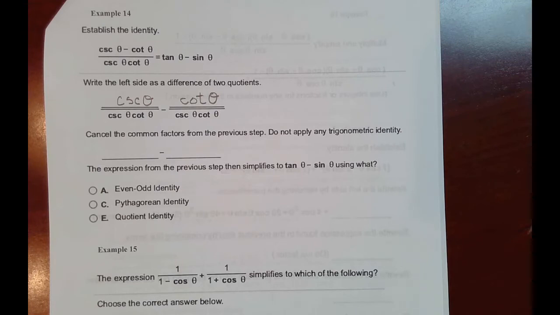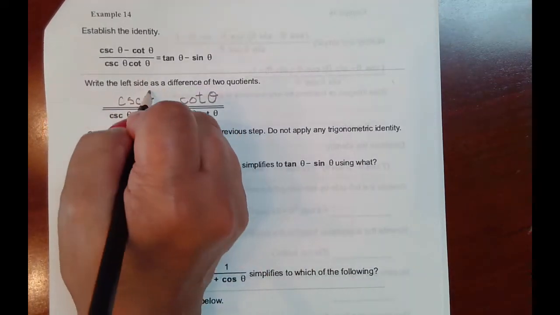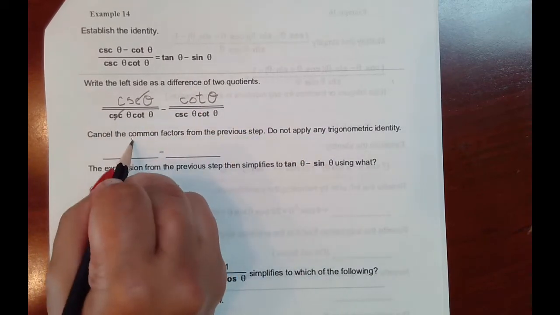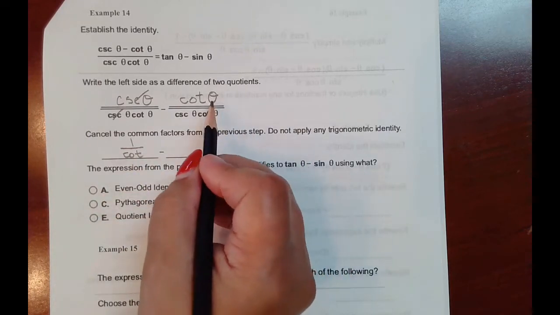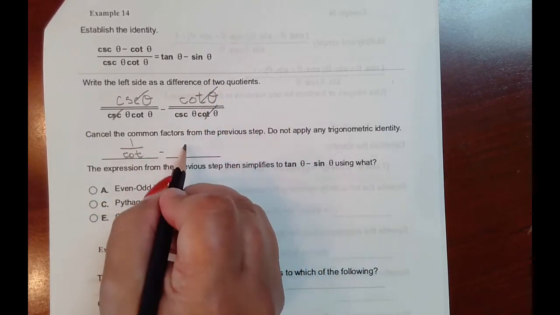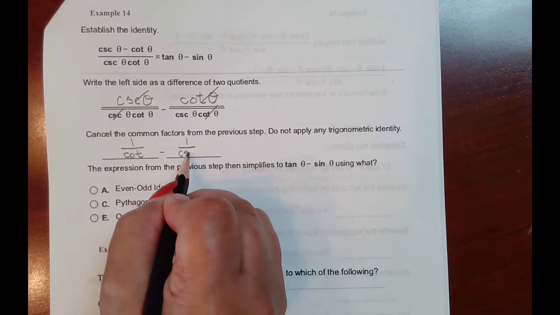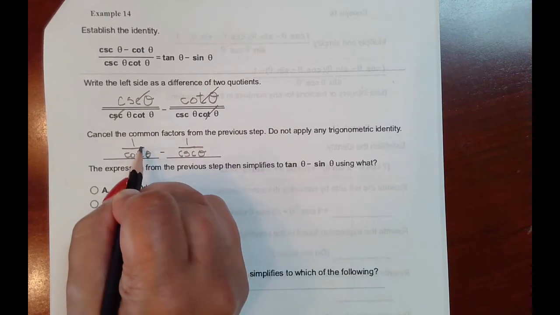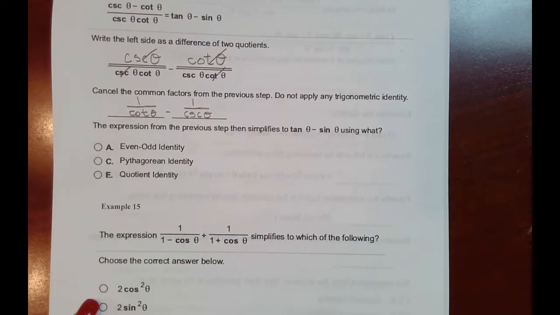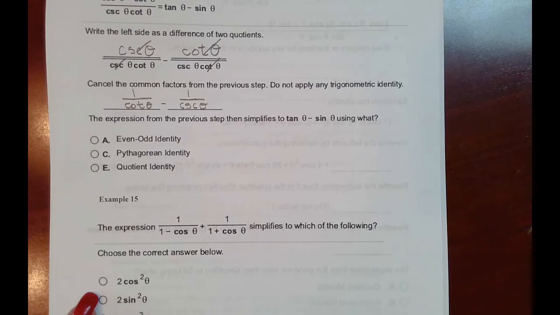Then it says cancel the common factors from the previous step. Do not apply any trig identity. Okay, so this would cancel with this, leaving you with just 1 over cotan. This would cancel with this, leaving you with 1 over cosecant. The expression from the previous step simplifies to tan minus sine.